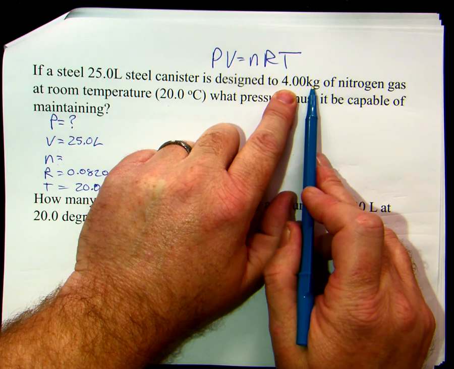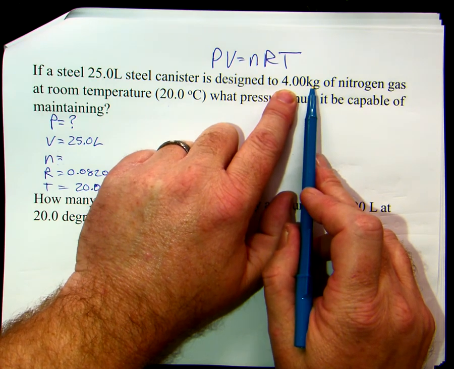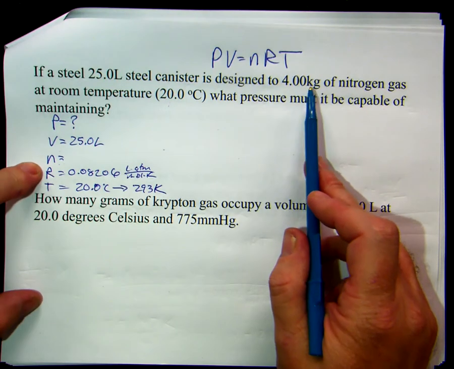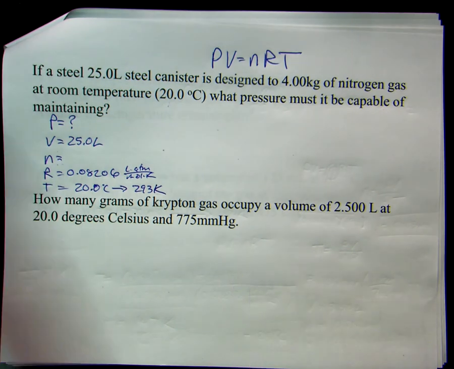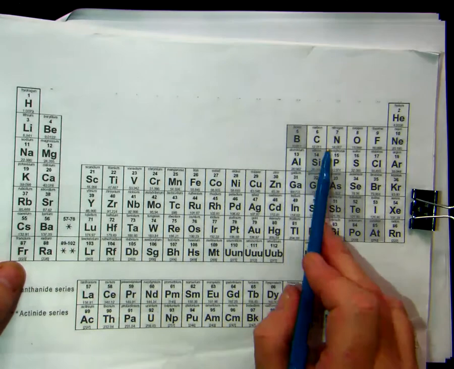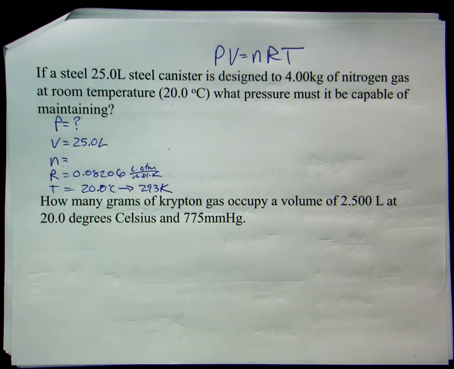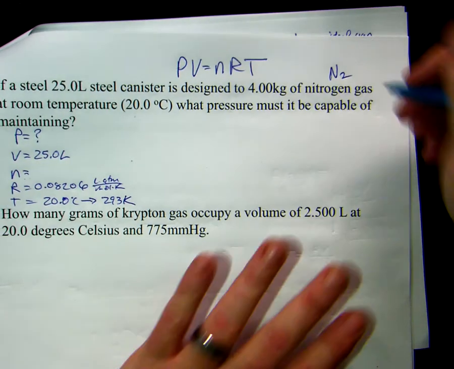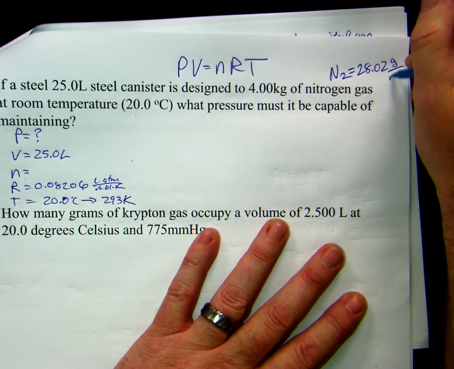Yeah, it gives a mass, right? So 4 kilograms is 4,000 grams. And then how would we convert grams to number of moles? You remember that? A hint? Yeah. We need to know the mass of nitrogen gas. Okay, so we have to remember, first of all, that nitrogen gas is N2, and N2 equals 28.02 grams for every mole.